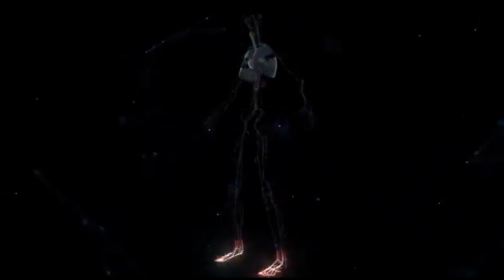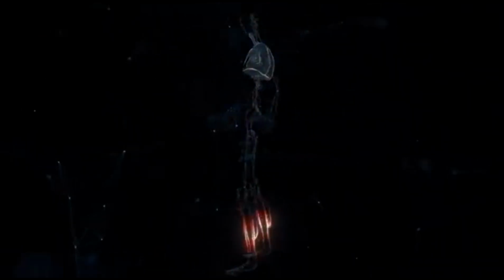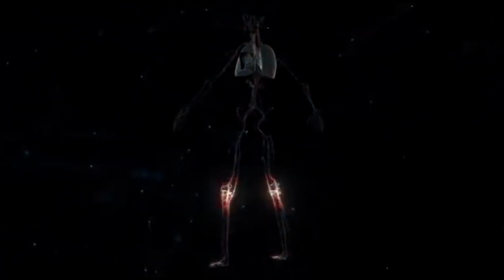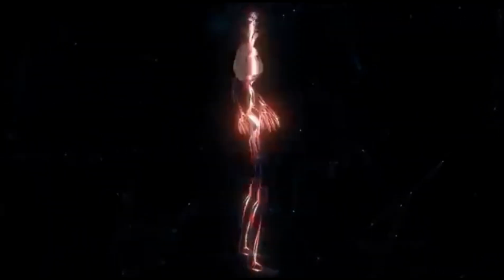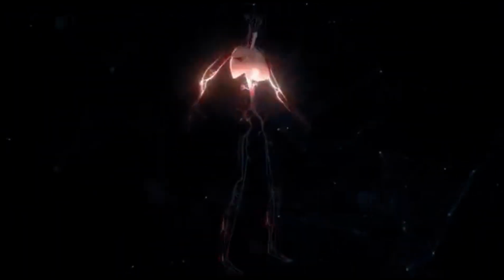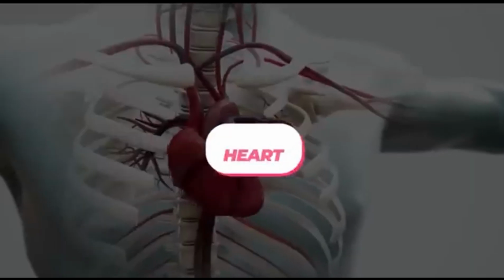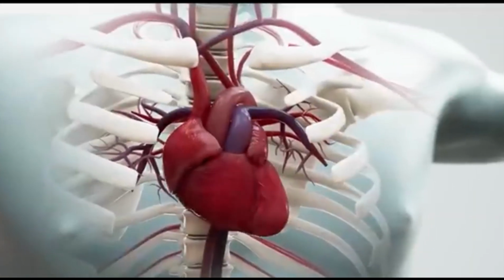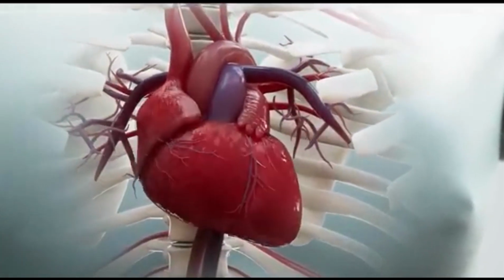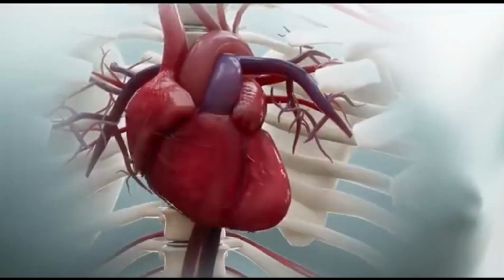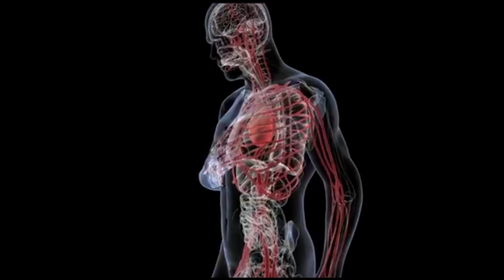Cardiovascular system, also known as the circulatory system, is a body system that is responsible for pumping and distributing blood throughout the body. It is made up of the heart, blood vessels, and blood. Heart. The heart is a muscular organ located in the chest that pumps blood throughout the body. It is about the size of a clenched fist and is located between the lungs, behind the breastbone.